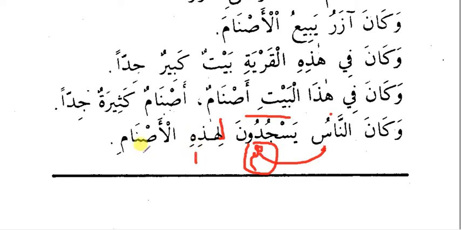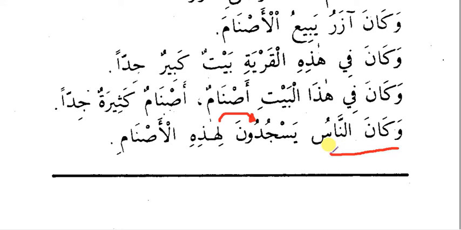Hazi isme ishara, al asnam is musharun ilay. Isme ishara musharun ilay mixed with lam harf jar, and then this will become jar majroor, and we need to relate it with someone, relate with isme fa'il, isme maf'ul, or fail itself. So there is already a fail available before jar majroor. So in this case we are relating this jar majroor with the yasjuduna fail. So yasjuduna is a fail having hum zamir fa'il, ali hazil asnam, after becoming jar majroor, this is maf'ul. So kanan nas, the people were used to prostrate to these idols.